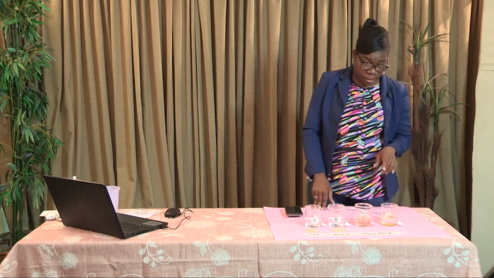But eventually, as you can see here, the water is starting to be discolored by the brown sugar. So it is happening, but very slowly. All right? Good. If we leave this for a while, by the end of the day, tomorrow, most likely the sugar will disappear or dissolve.